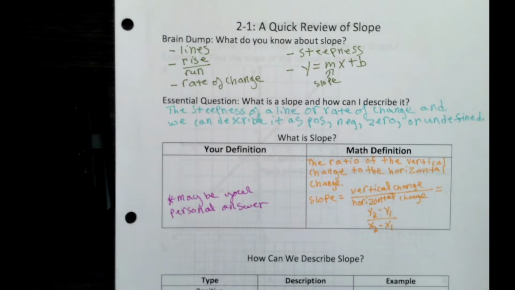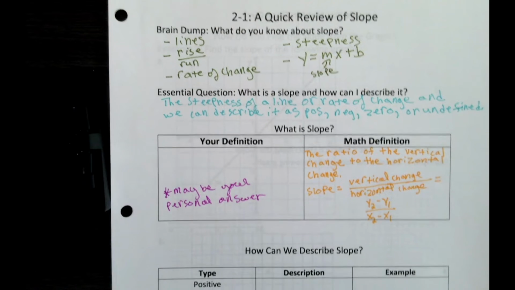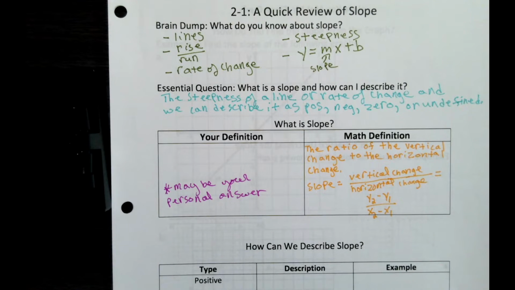If you can hear my kitty in the background playing with his toy, I apologize. Alrighty. So if you need to pause to write that down, that's fine, but we're going to keep going.